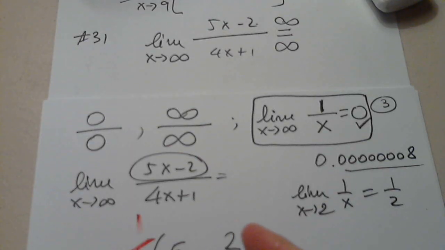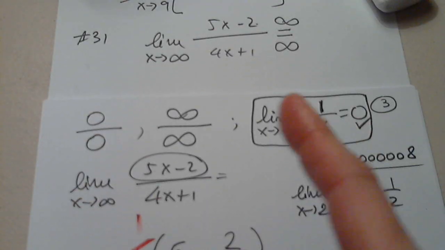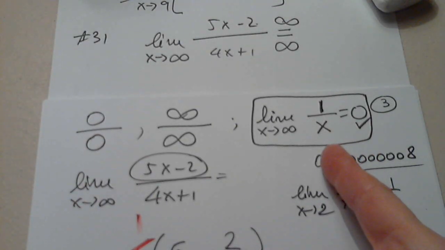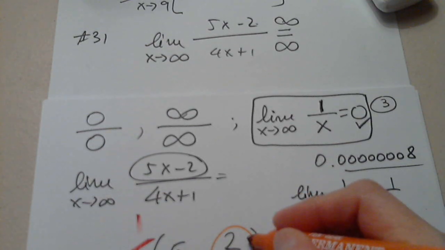Good. And now, remember what we just established. What will the limit of 2 over x be? Where is this going? Just the limit of 2 over x. Where is this going?